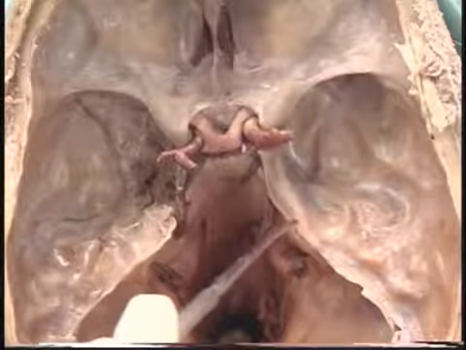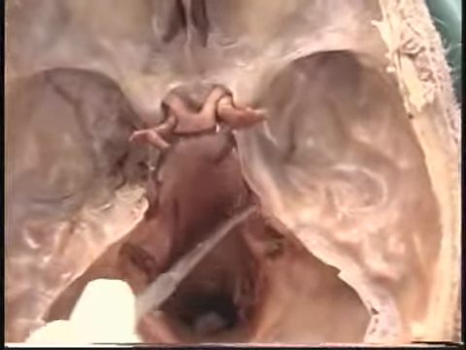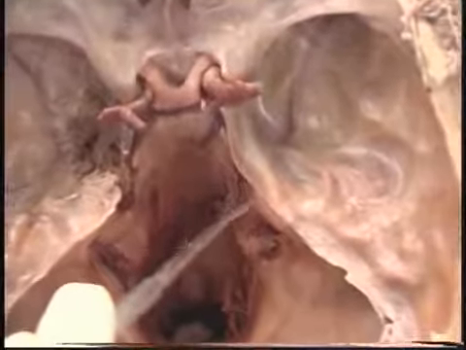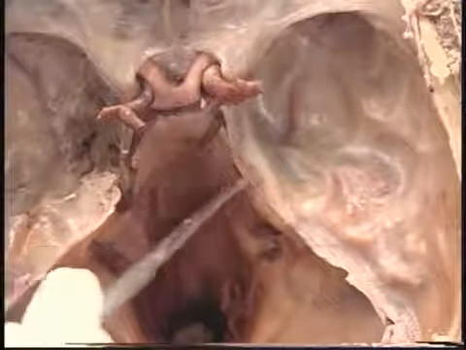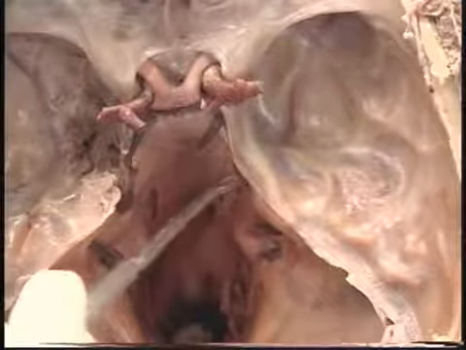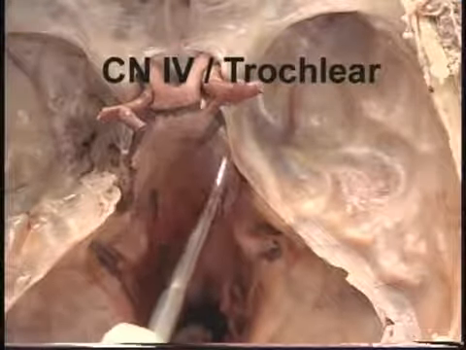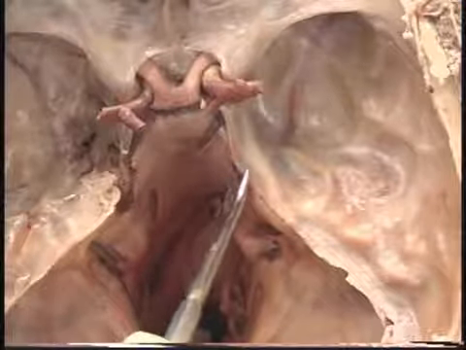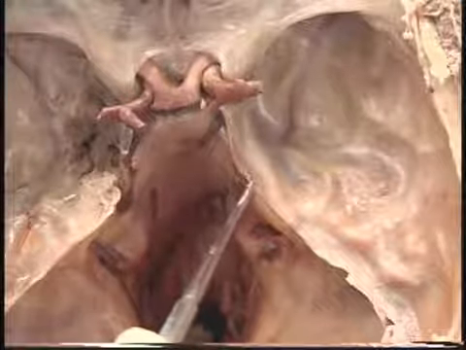Now I am holding this very thin thread-like structure on the fold of the dura. Now I'm holding this nerve. This is your trochlear nerve. The trochlear nerve supplies only one muscle, that is the superior oblique muscle of the eyeball.